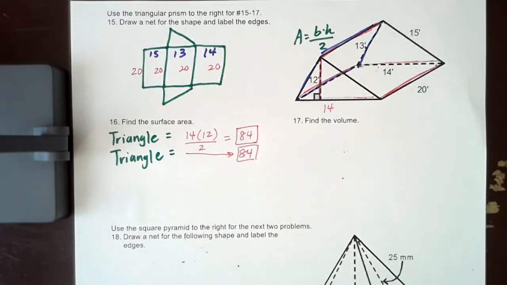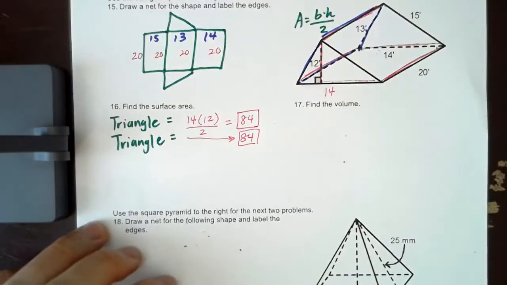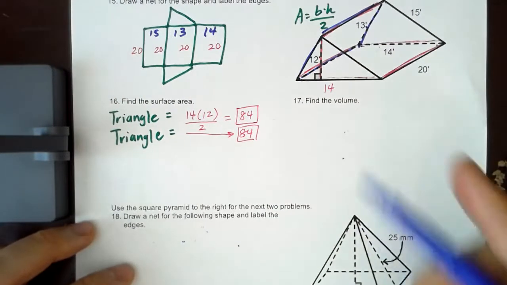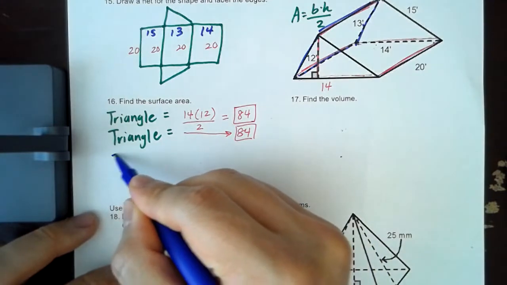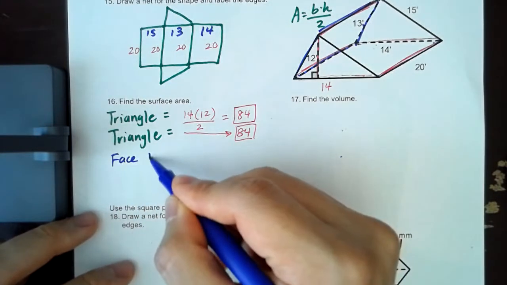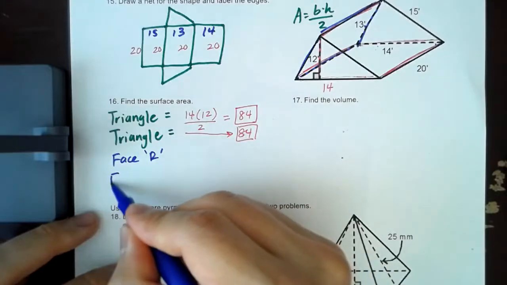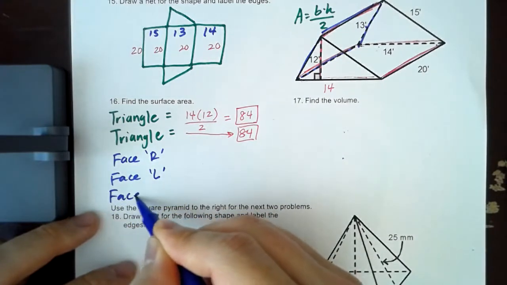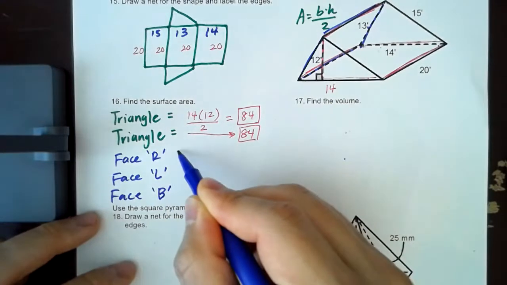So, sometimes triangular prisms can be confusing. It's not as simple as the rectangular prism, but I'm going to call this face R, which means face on the right, face left, and face B, which is on the bottom.